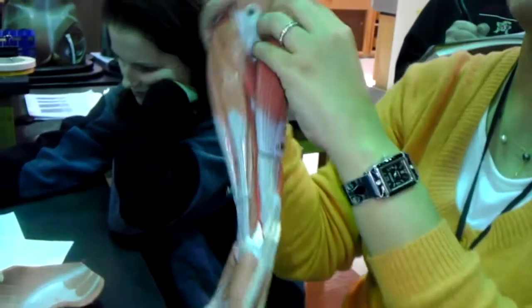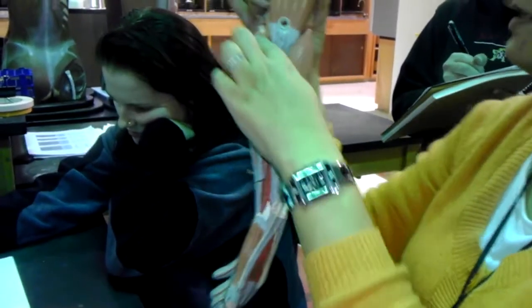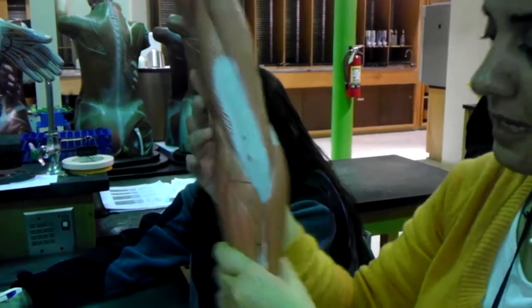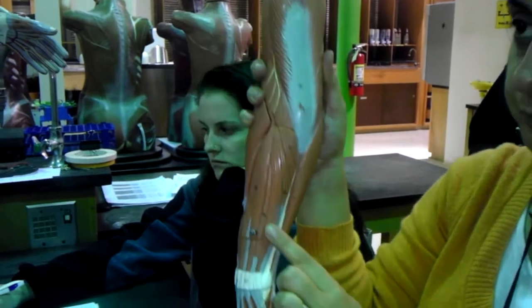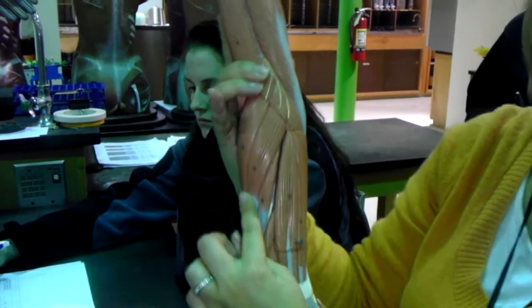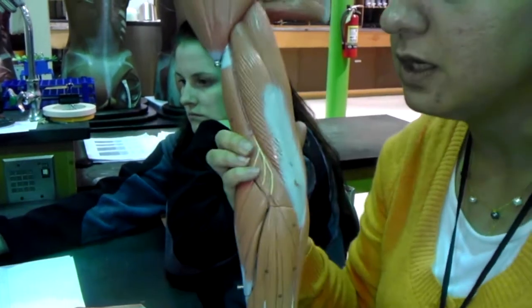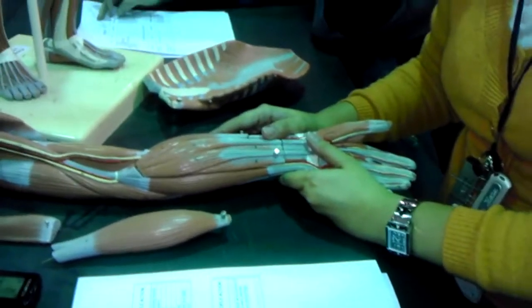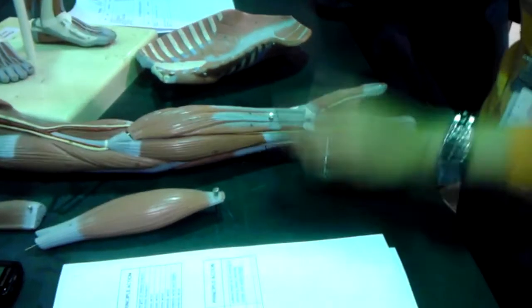So these are all of the muscles you need to know in the forearm. Again, this is brachioradialis, this is pronator teres. This is flexor carpi radialis. This is flexor carpi ulnaris. Between these two, you have palmaris longus. At the posterior part, this is extensor carpi ulnaris. This is extensor carpi radialis. Between these two, you have extensor digitorum. So guys, again, the one in the middle, you say extensor what? Extensor digitorum because it extends your digits.